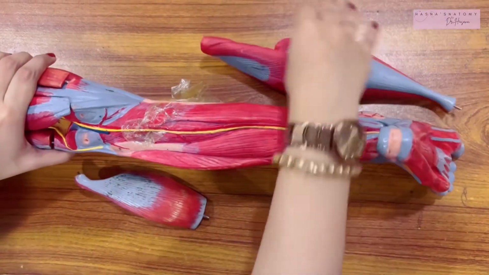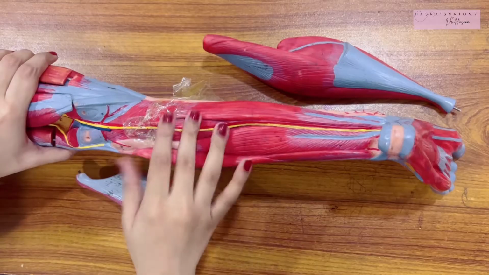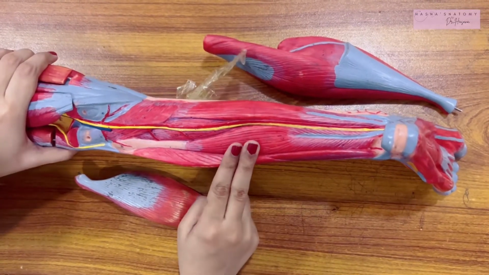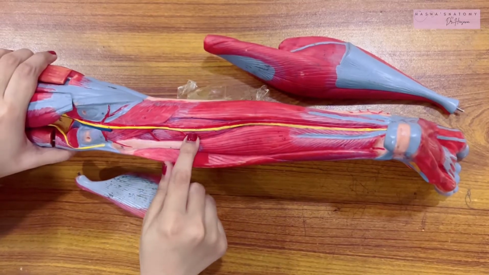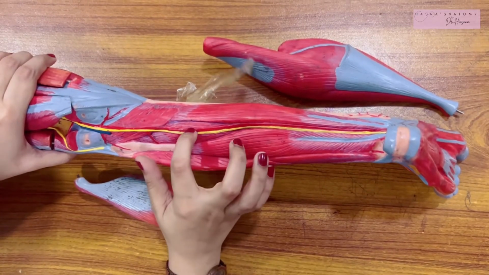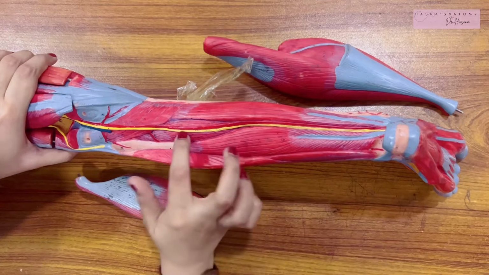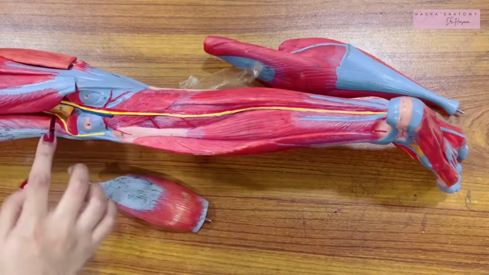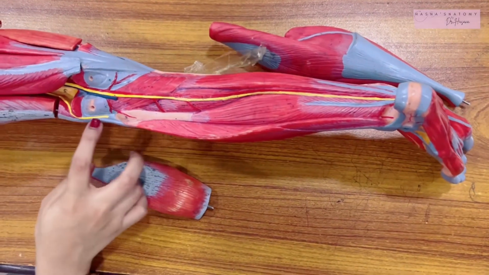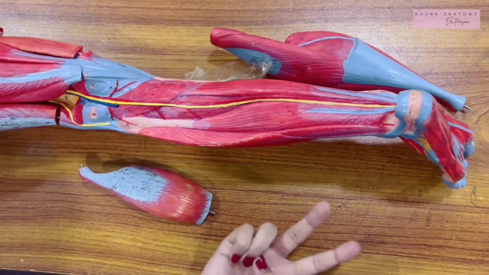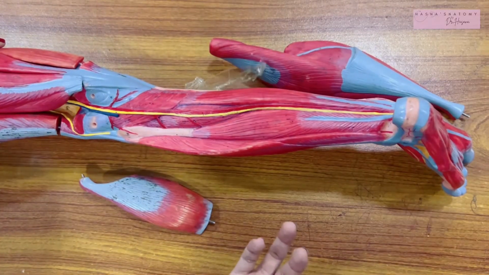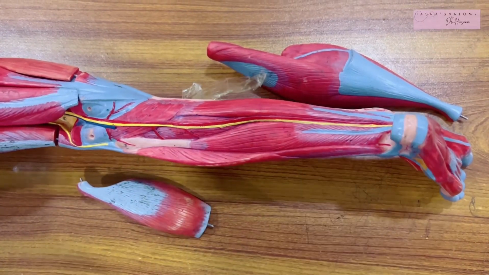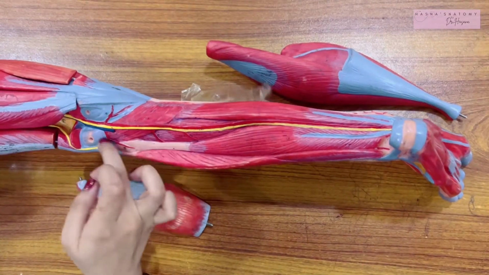Alright, let's move to the deeper muscles. Here I want you to know that the posterior compartment's main artery is the posterior tibial artery, and the main nerve is the tibial nerve. So the first thing I can see are these 2 neurovascular bundles. The red is the posterior tibial artery, and the yellow is obviously the tibial nerve. It is continuing straight from the sciatic nerve, whereas you can see over here this is the common peroneal nerve, and it's going to divide into the superficial and deep. Deep for the anterior compartment, superficial for the lateral compartment, whereas the tibial nerve continues directly downwards and supplies your posterior compartment.